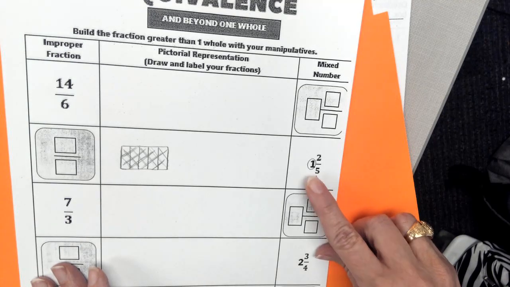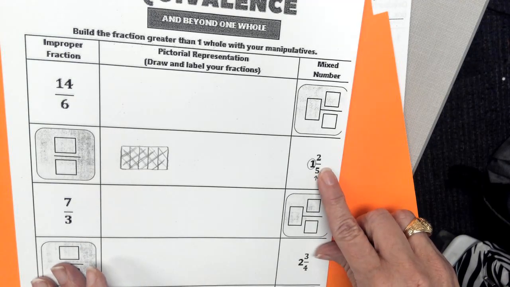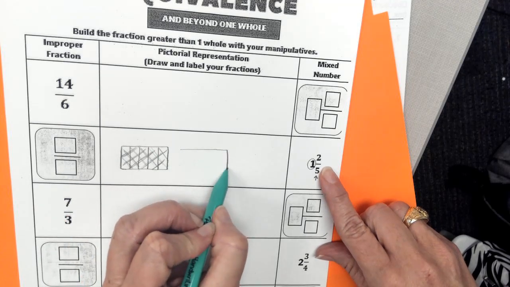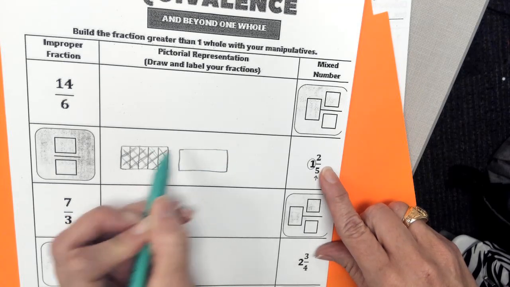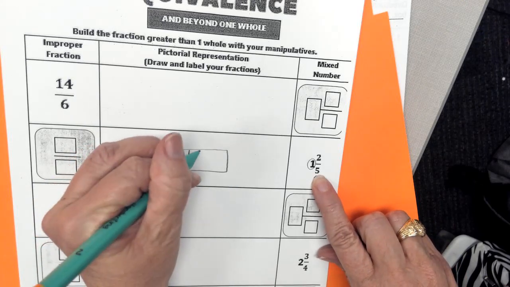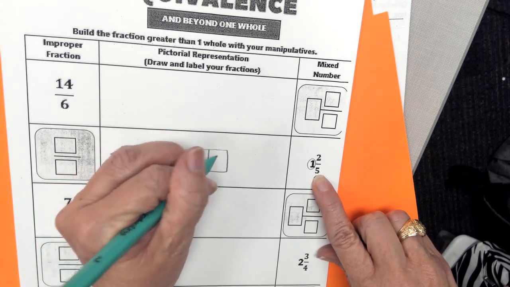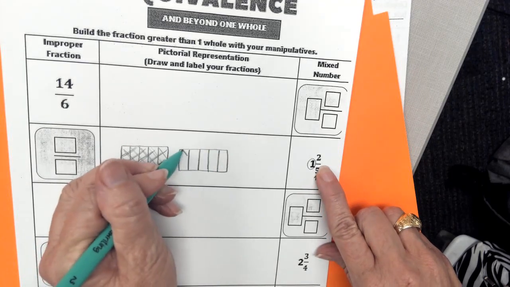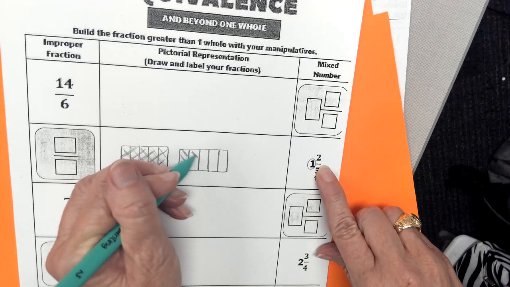Alright, but I also have a fraction with that 1 whole. So that means I need to draw another picture. I need to cut it into 5 equal pieces. 4 cuts will give me 5 equal pieces. But this time I only need to shade in 2 of the 5 pieces.